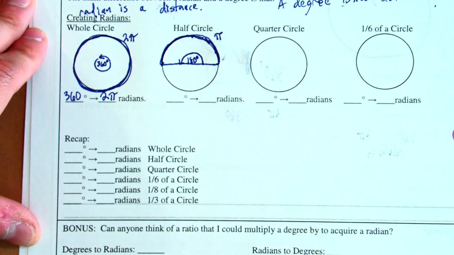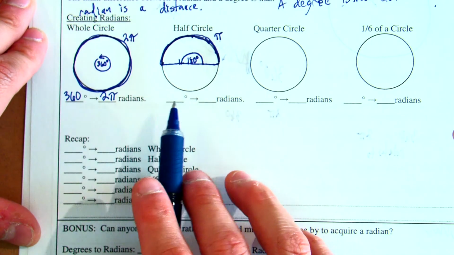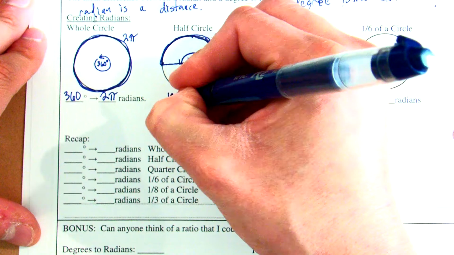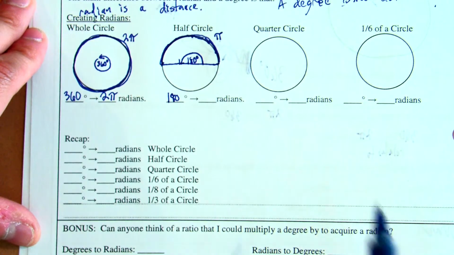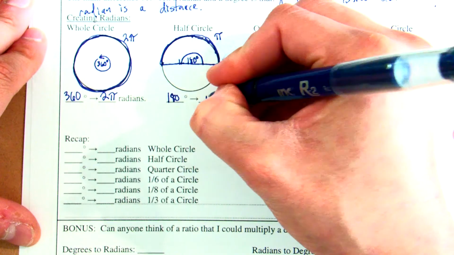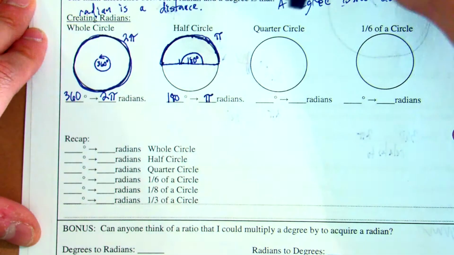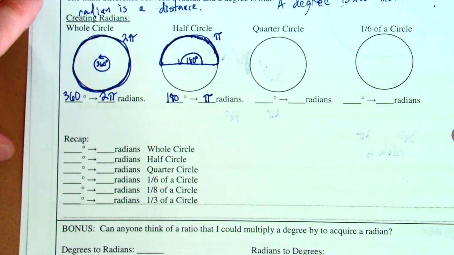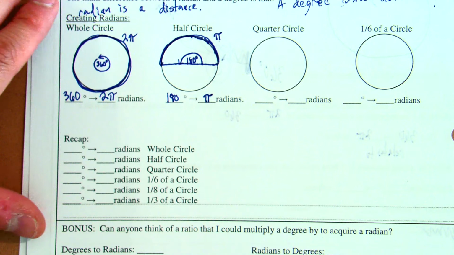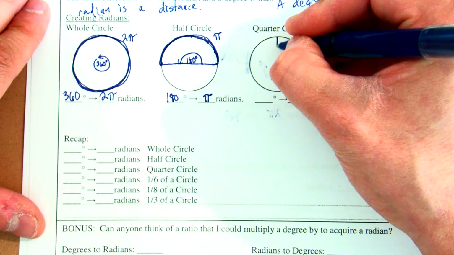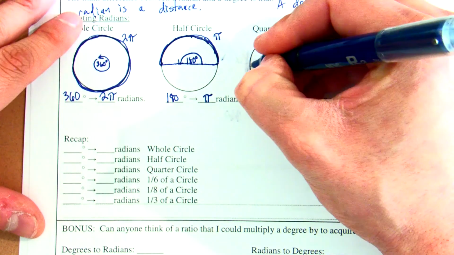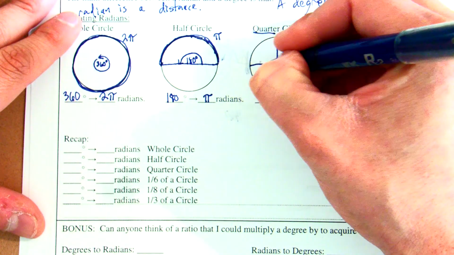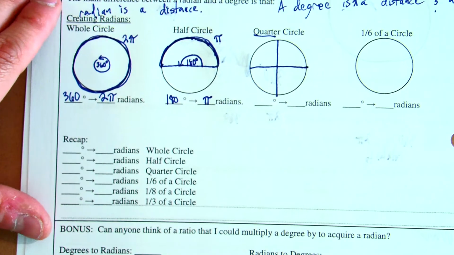Pi. Is that okay? So 180 degrees corresponds to what? Pi radians. Okay? Now we're going to do a quarter circle. Now I want you to draw the XY plane here. Why? Because it cuts it in what? Quarters, right?